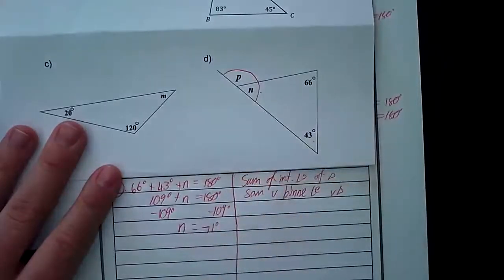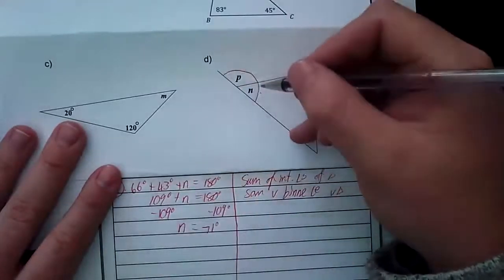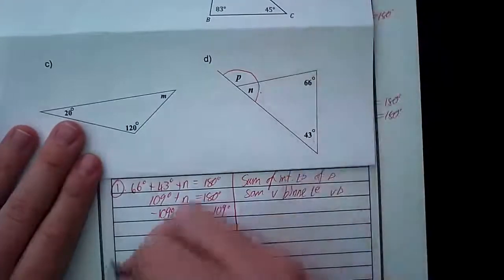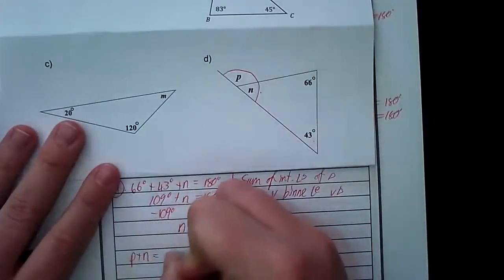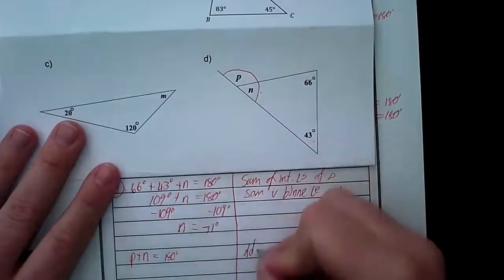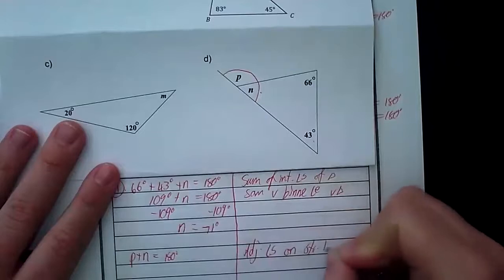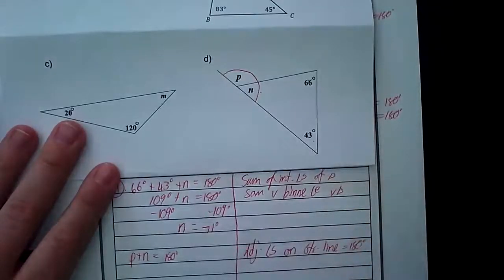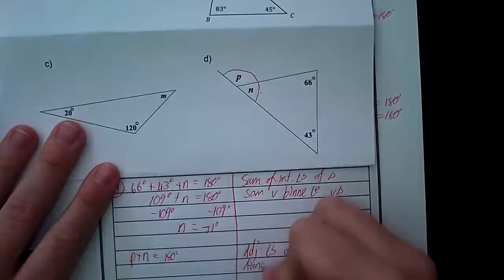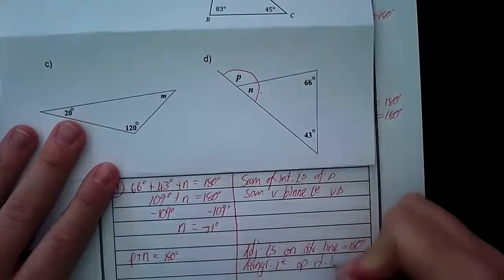Okay, now we have N, and now we have to get for P. What do we need that for? P plus N is equal to 180 degrees. Why? Adjacent angles on a straight line. Okay, aangrensende hoeke op 'n reguit lyn.